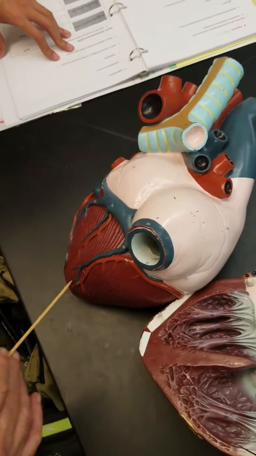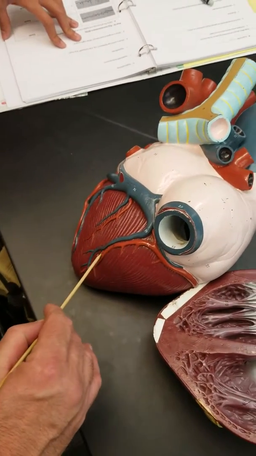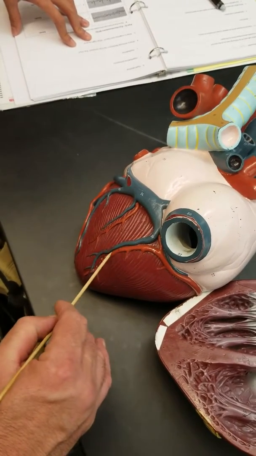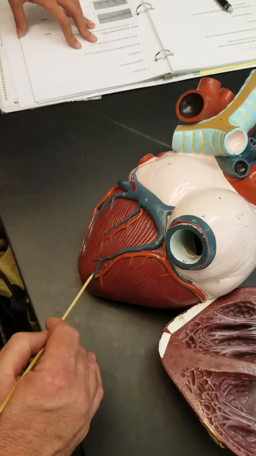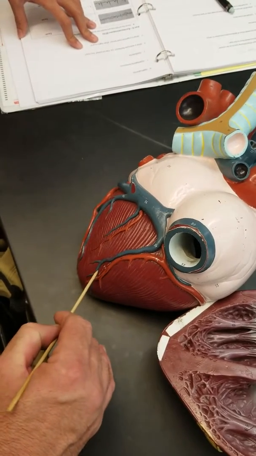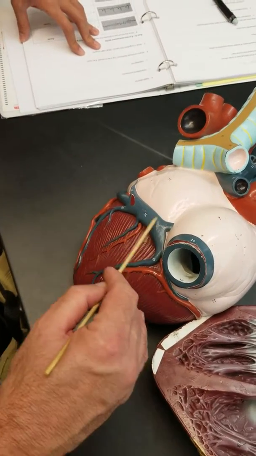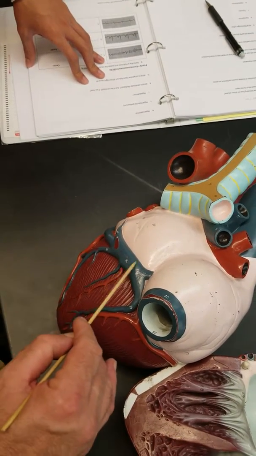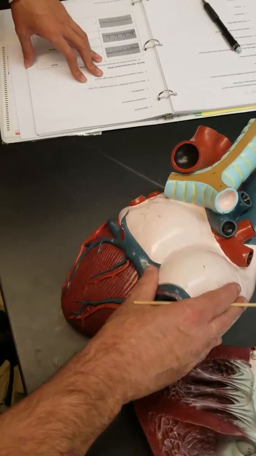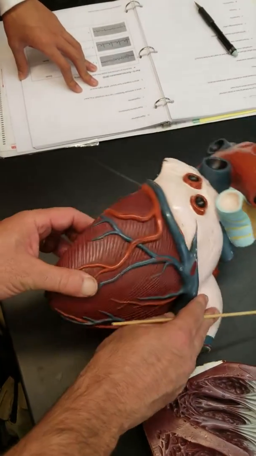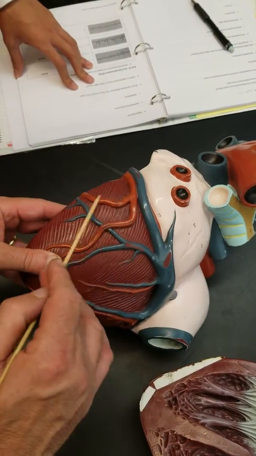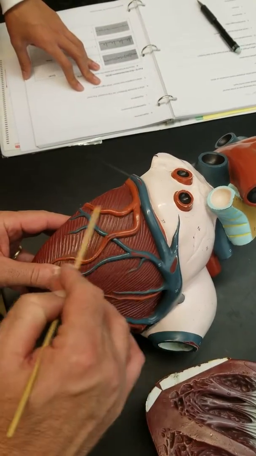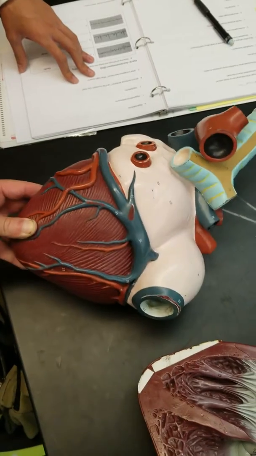On the back side, you've got the posterior interventricular artery, and that follows the same course as the middle cardiac vein. The middle cardiac vein plugs directly into the cardiac sinus here, or coronary sinus. Oftentimes it has a left marginal artery too, so this is part of the branch of the circumflex artery.